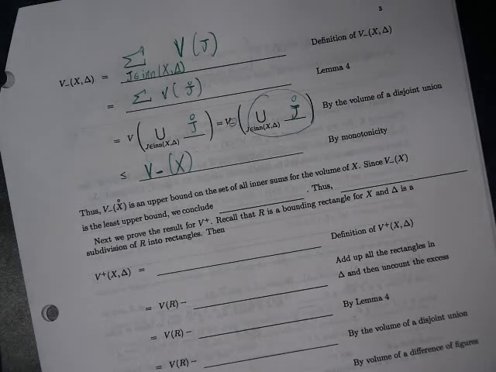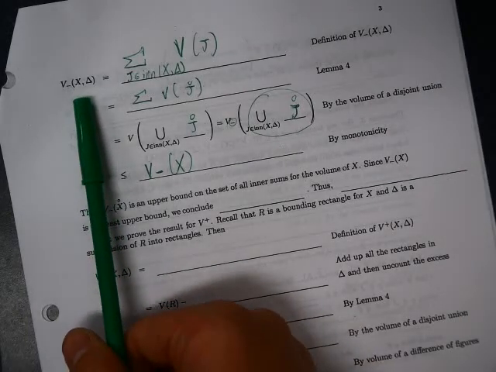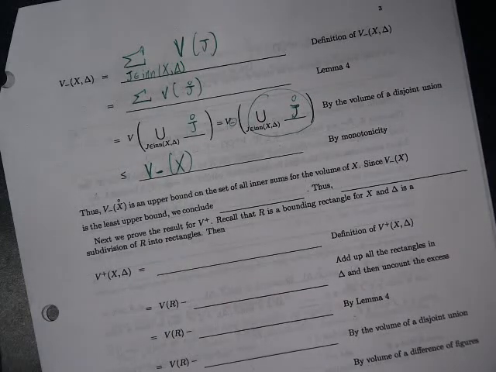So let's try to think about what we've just shown. We've considered absolutely any subdivision, and we showed that V minus of X delta is less than or equal to V minus of the interior of X. So that means V minus of the interior of X is an upper bound on the set of all inner sums for the volume of X. V minus is the least upper bound, so it's less than every upper bound. So what inequality can we conclude?